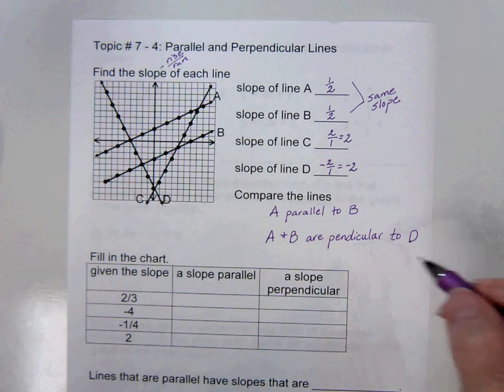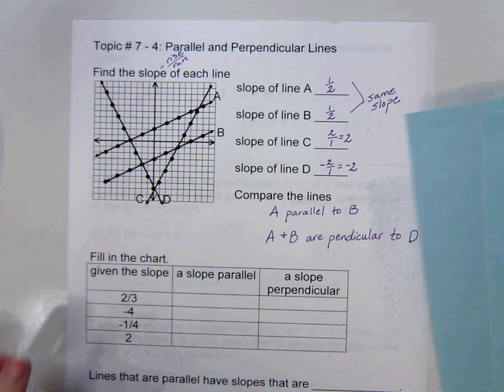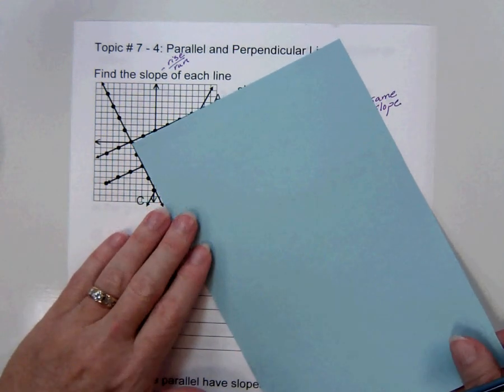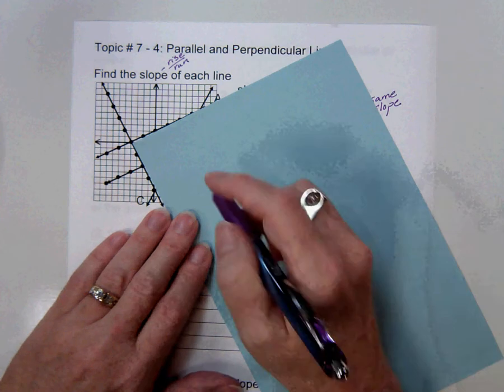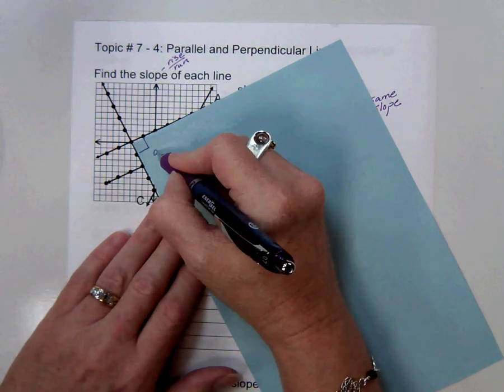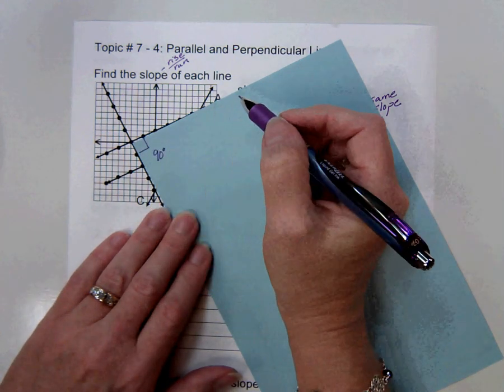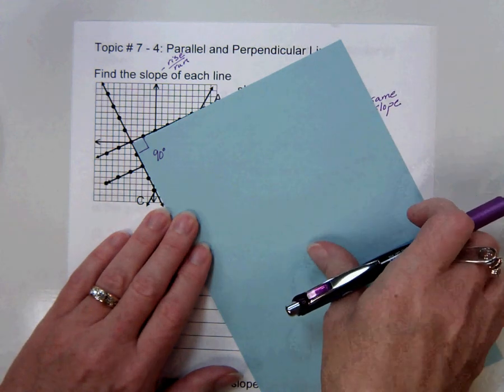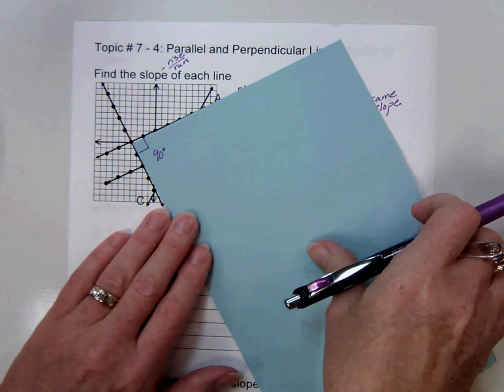I can put a piece of paper in and see the corner right here makes a 90-degree angle. This right here is 90 degrees. You can kind of tell that line A and line B also are parallel.